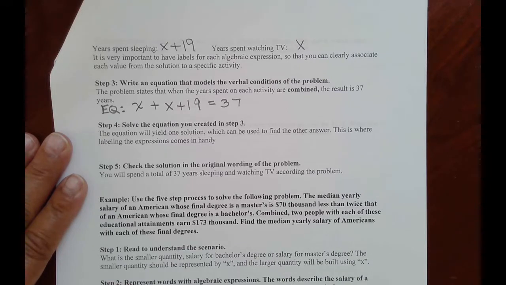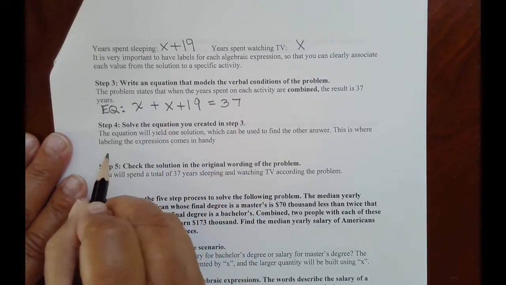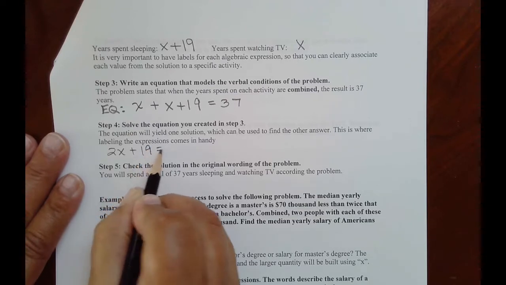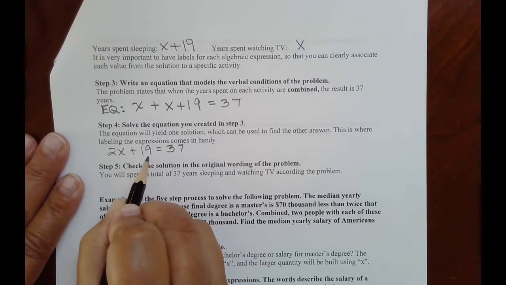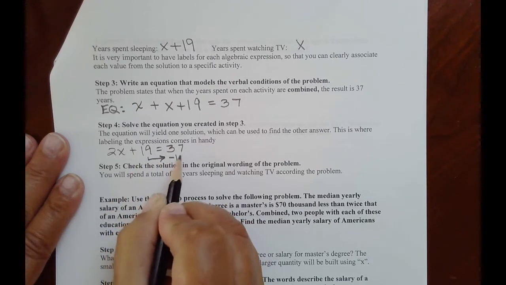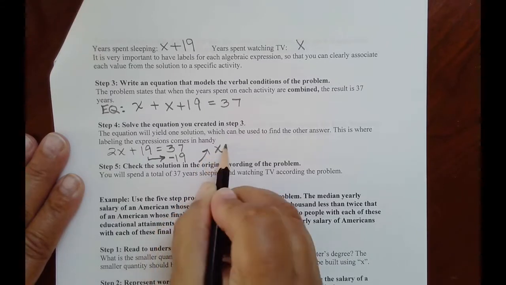Example 4, solve the equation you created in step 3. The equation will yield one solution, which can then be used to find the other answer. This is where labeling the expression comes in super handy. Okay, so I'm going to solve this now. I have 1x and 1x is 2x plus 19 is equal to 37. I can bring this 19 to the right side of the equation, at which point it will be negative 19. And that'll bring me to this step right here.